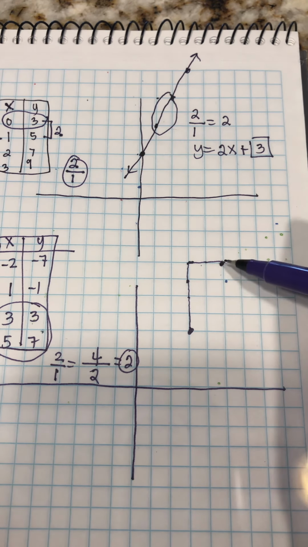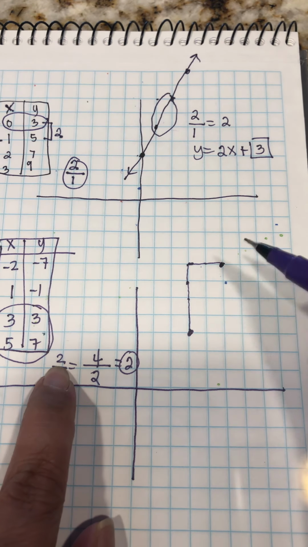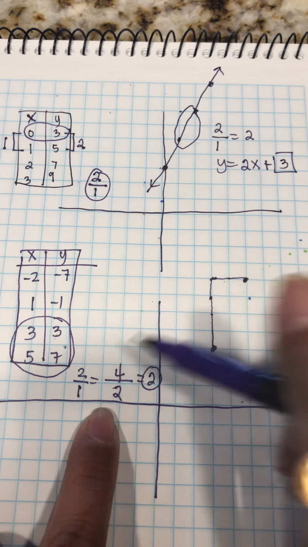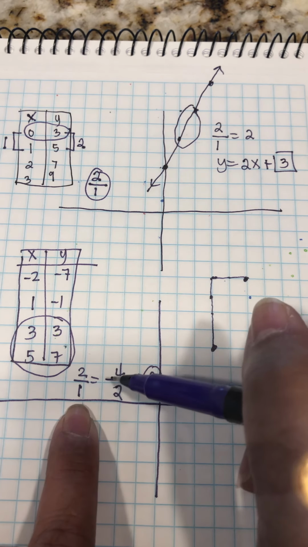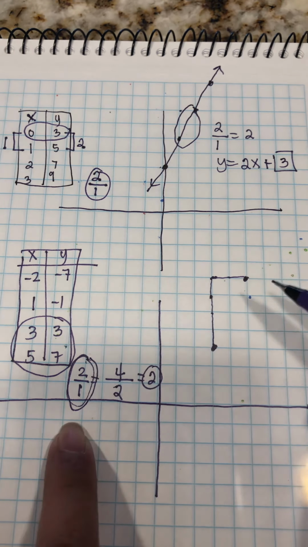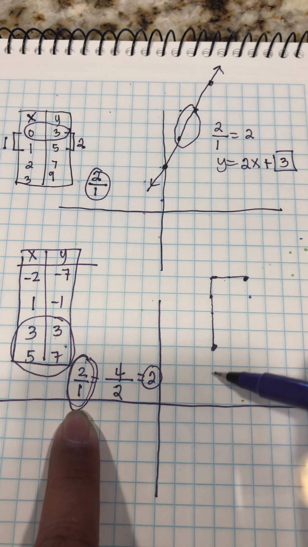So now let's continue the pattern, because we want to find the y-intercept because it's not given in our table. So I'd like you to always simplify your slope because that will help you find your y-intercept. So for every 2 steps down, I go 1 step to the left.